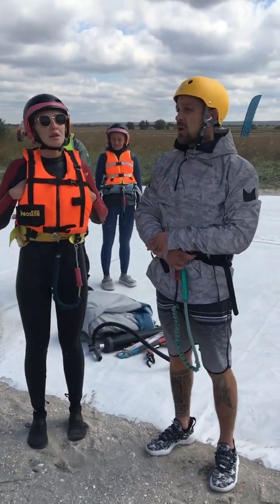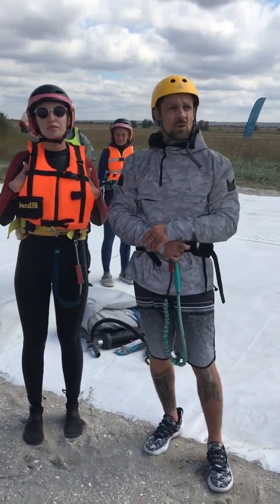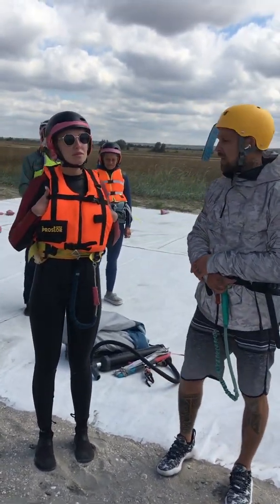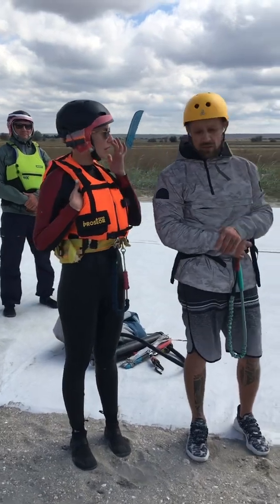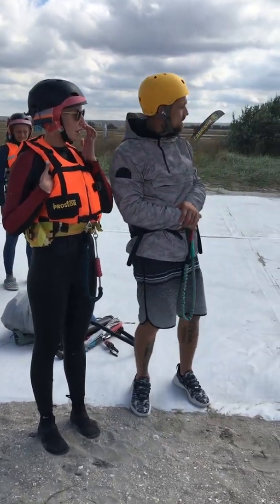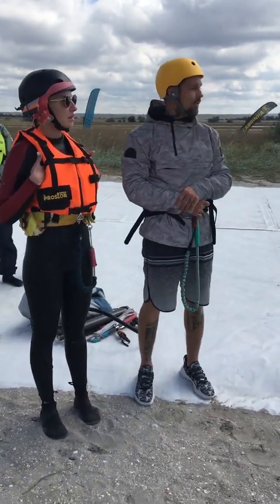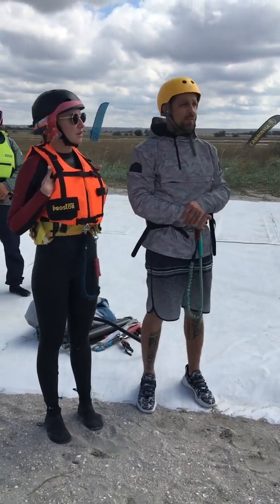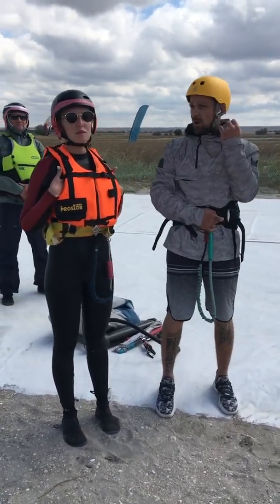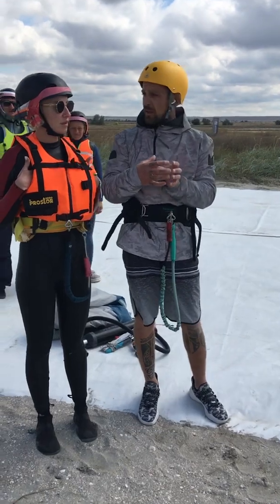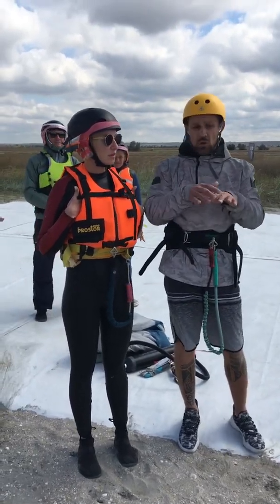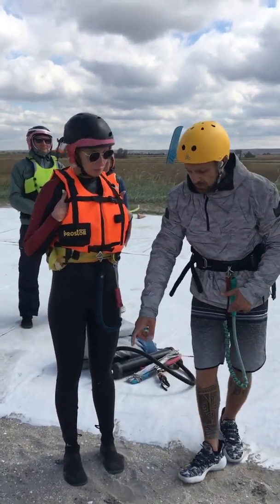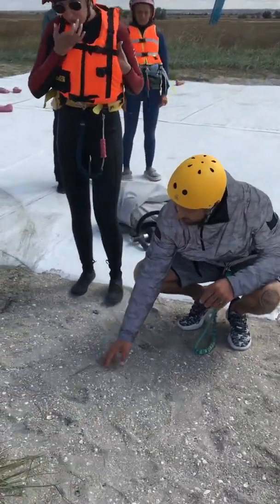Okay, so I would like you to know about the wind shadow. Yeah? So we have objects on the left side. In this case, this is a small building of our kite school, and the wind blows from the water side. So whenever it meets an object, it's going to create a wind shadow. Let me show you here on the sand.